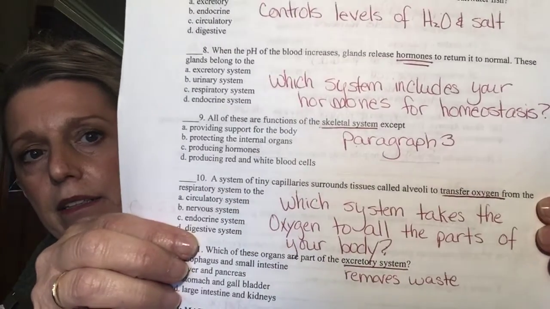Number 10 is talking about transferring oxygen. So which system takes oxygen to all the cells in your body? Okay, so remember, it's not asking you where the air comes from, where the oxygen comes from. It's asking you what takes it to all of those parts in your body after the respiratory system brings it in. Number 11 is talking about the excretory system. So remember that excretory means excrete or to get rid of. So which one of those systems allows you to get rid of waste products?